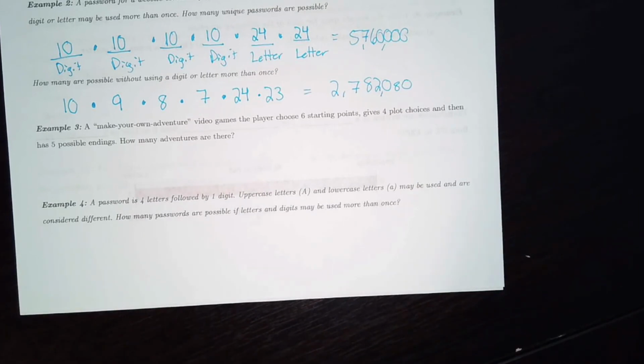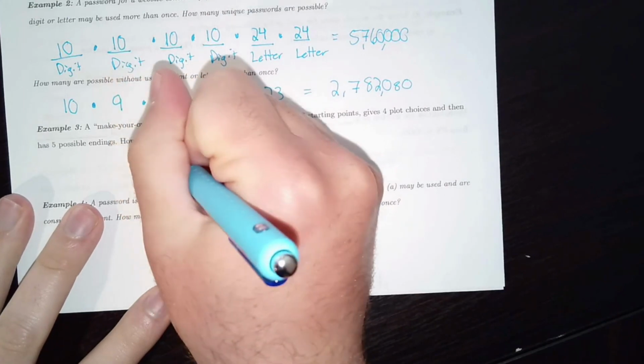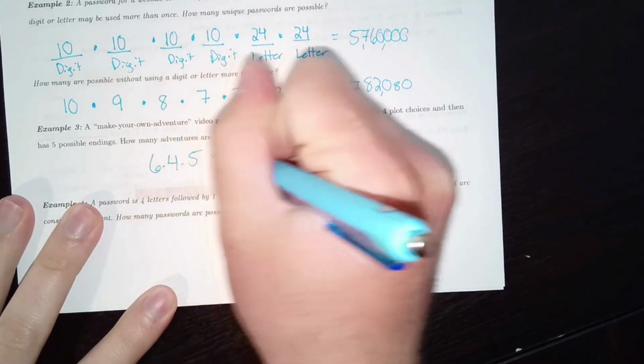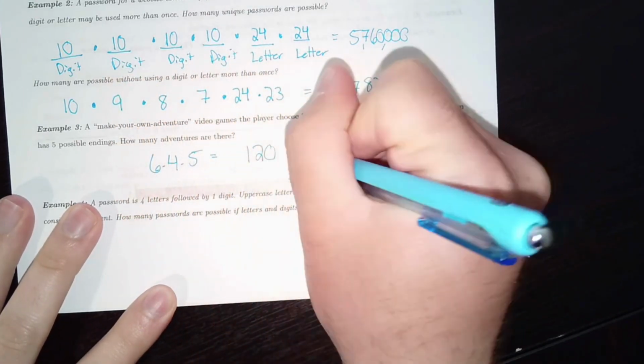You have a make-your-own adventure video game where a player can choose 6 different starting points and has 4 plot choices, then 5 possible endings. So how many different adventures are there? Basically, you're going to make a choice of 1 at each of these different things. So I'm going to multiply them together. 6 times 4 times 5. Multiply it all the way out. Gives you 120 adventures.